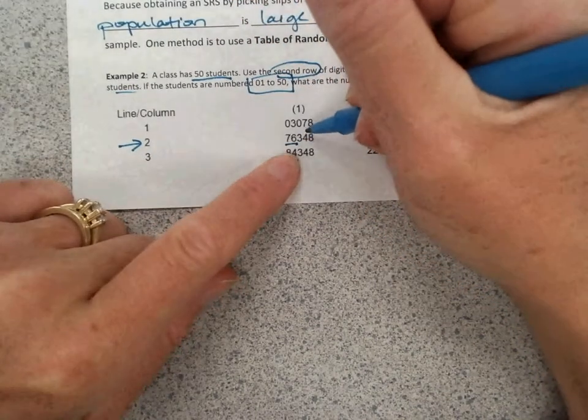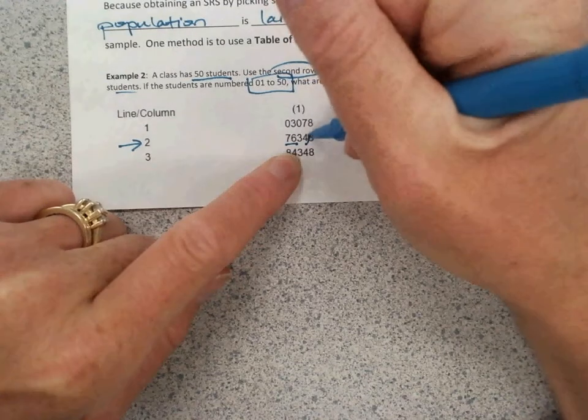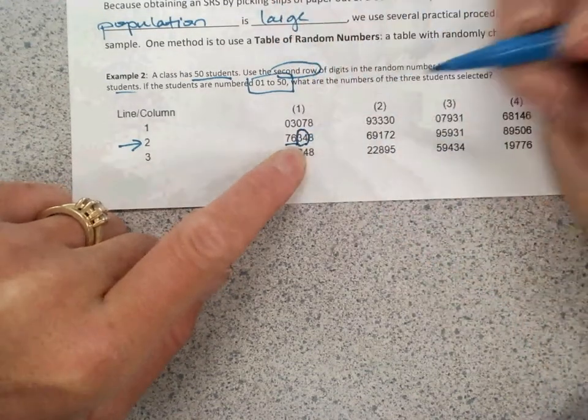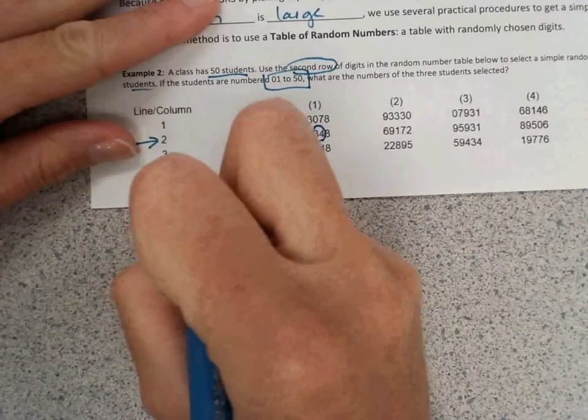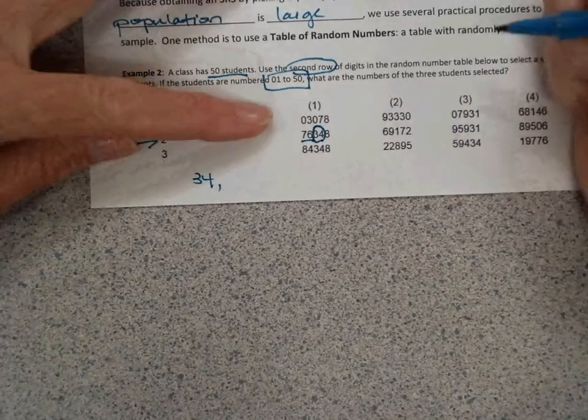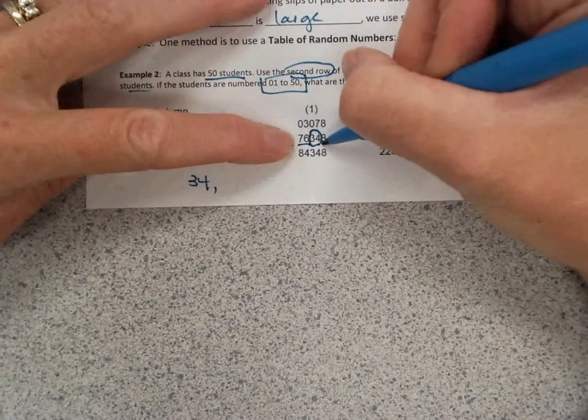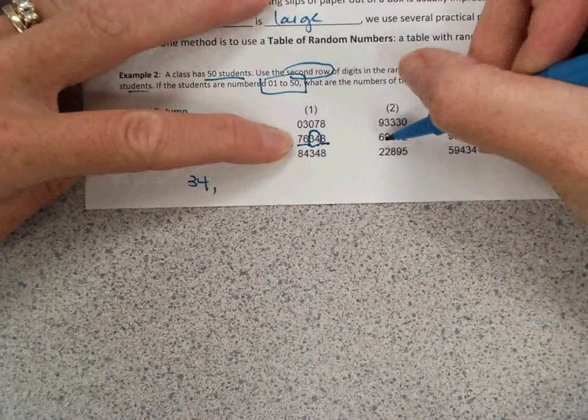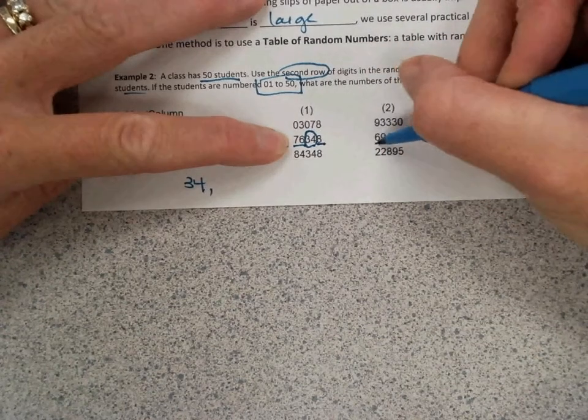76 is the first 2-digit number, not between 1 and 50. 34 is the next 2-digit number. It is between 1 and 50. So our first student that we would survey would be number 34. And you just keep on going. Even though there's a gap here, we just keep going.